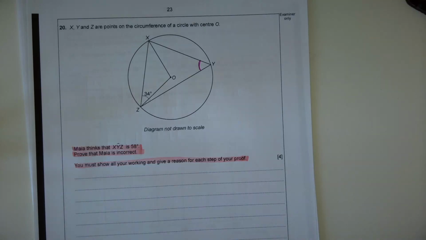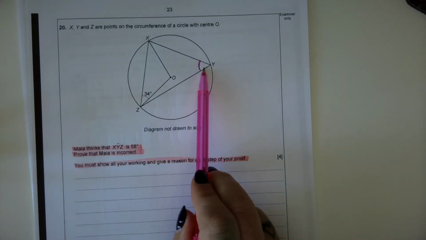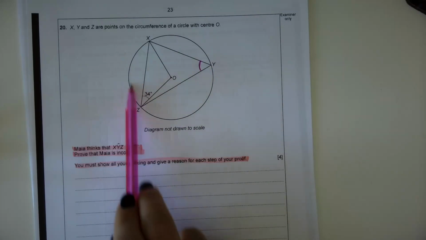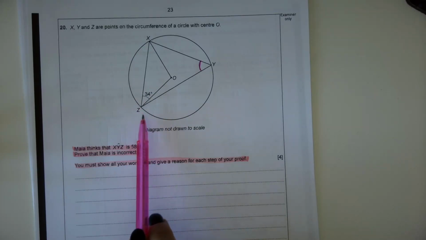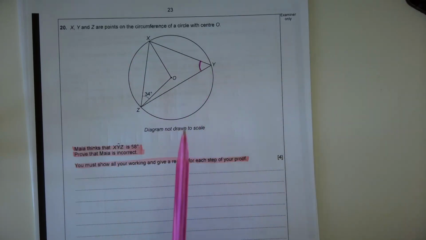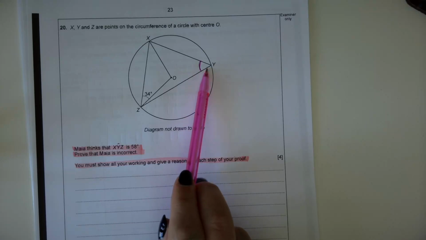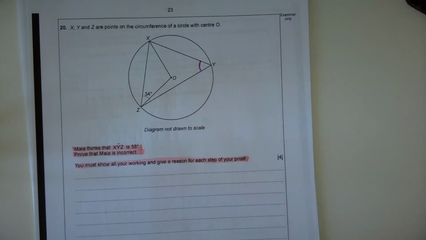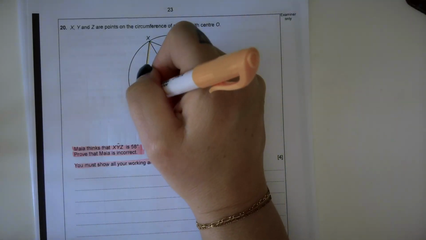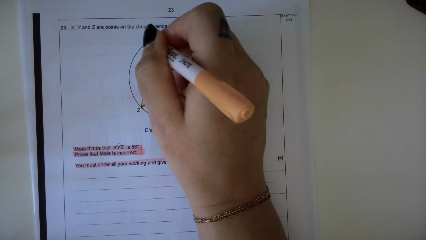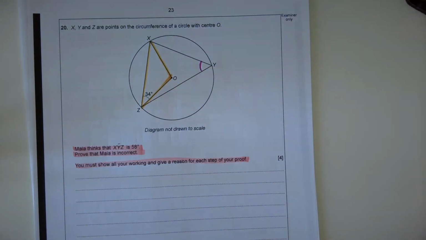Okay, so there's two ways you can go about this. You can start with 58 and work backwards to match it up to this angle to prove that she's wrong because it won't match, or you can work your way towards finding that angle. I'm going to work my way towards finding that angle and then compare it with what Maya thinks. So the first thing I'm going to do, we're working with circle theorems and angle facts here, guys. The first thing I'm going to do is work with this small triangle here, okay?